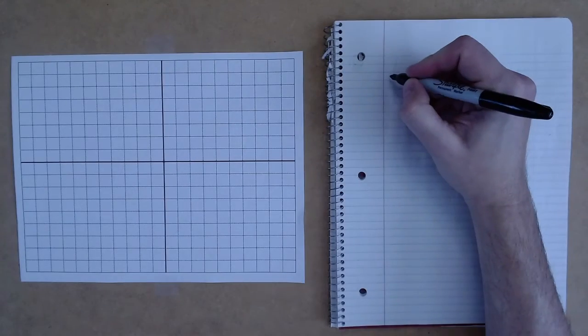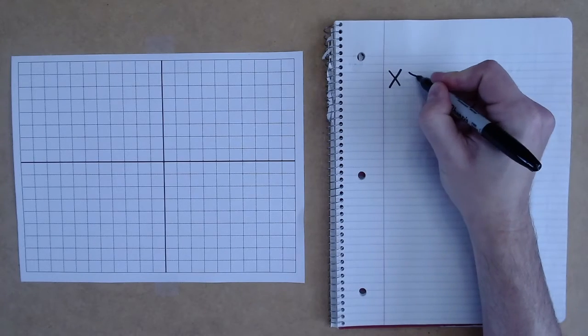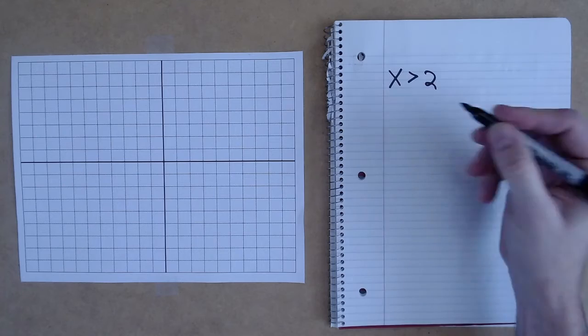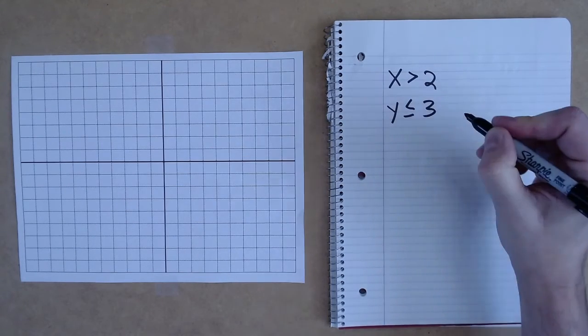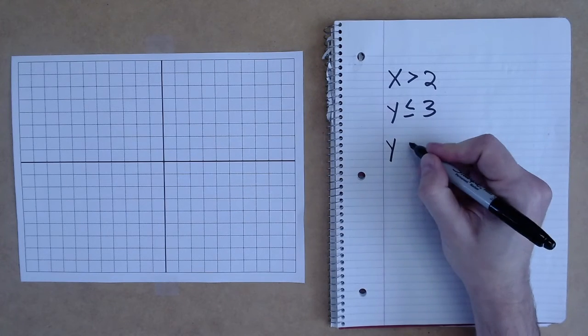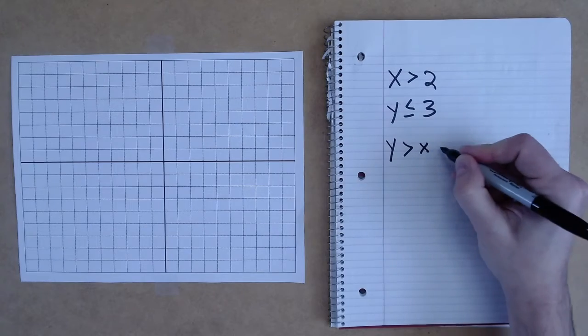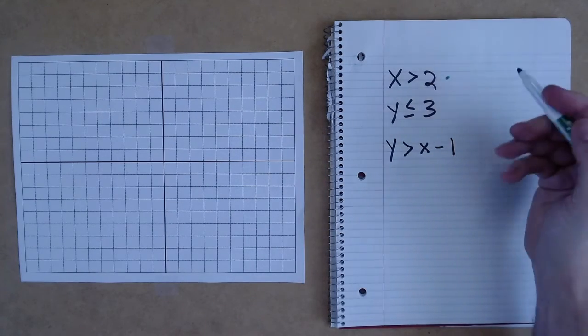Okay, let's get rid of this and bring in our graphing stuff. Okay, let's write a couple of functions here. We'll just say x is greater than 2, y is less than or equal to 3, and we'll get crazy here with y is greater than x minus 1. So let's look at this first one, and we're going to mark this one in green.